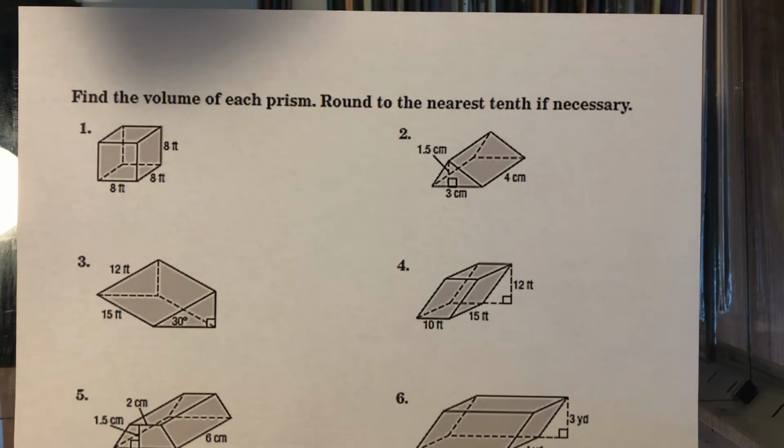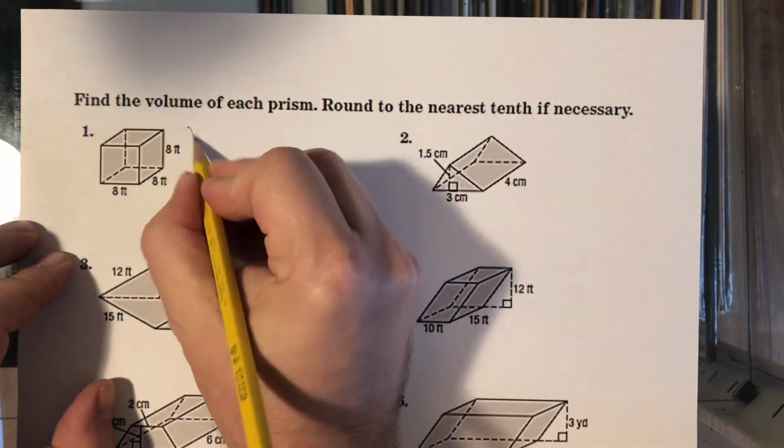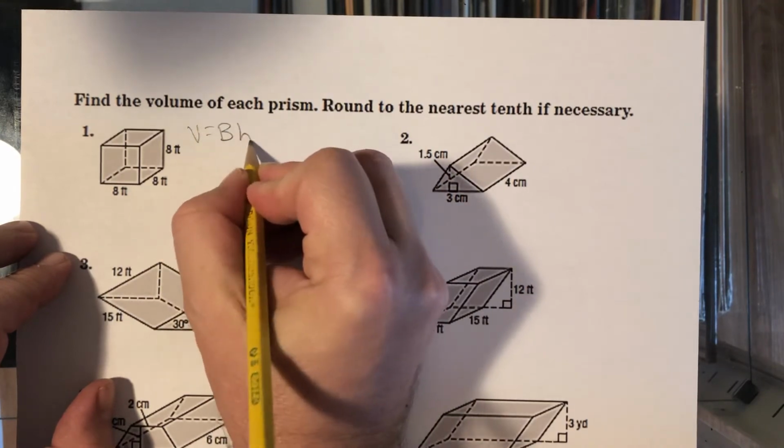volume. All right, so our first example is a cube, which is basically a type of rectangular prism, because remember, a square is a rectangle. And so you can use the same formula, basically. So the volume is equal to the area of the base times the height.